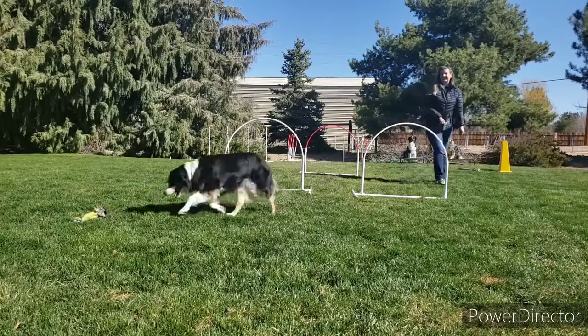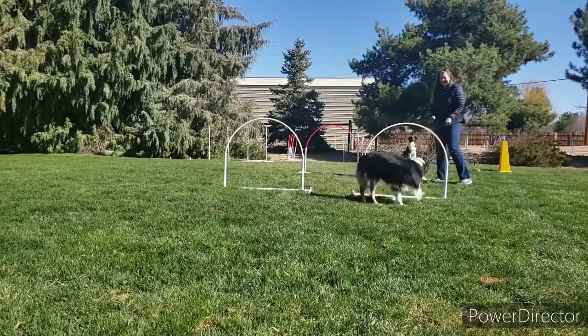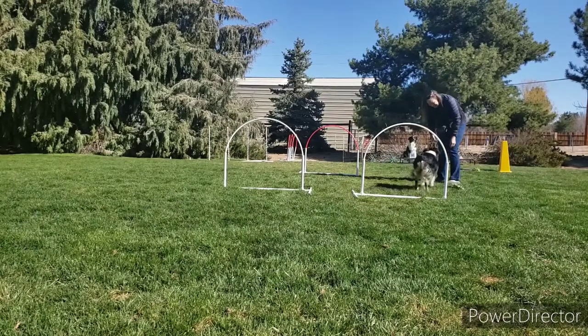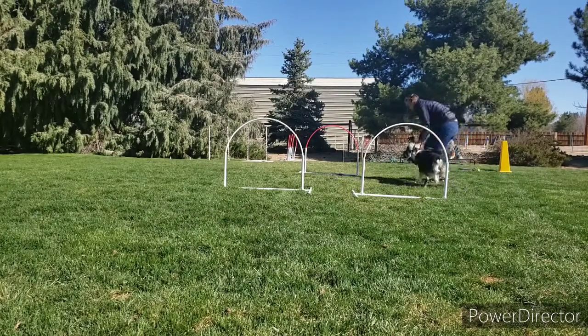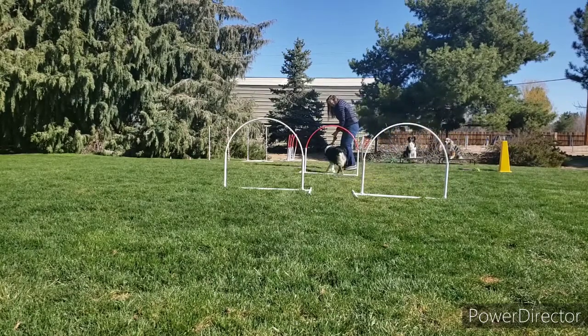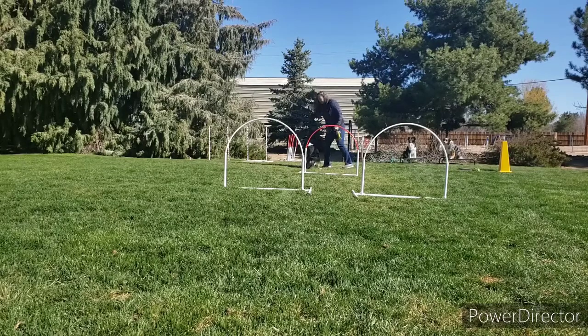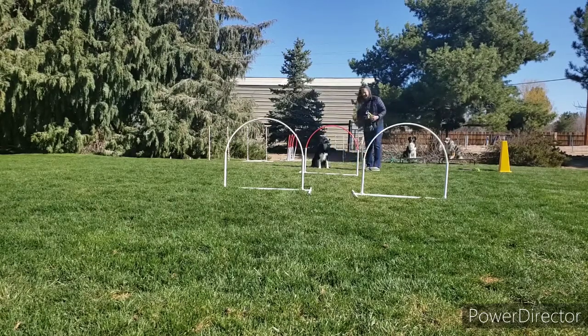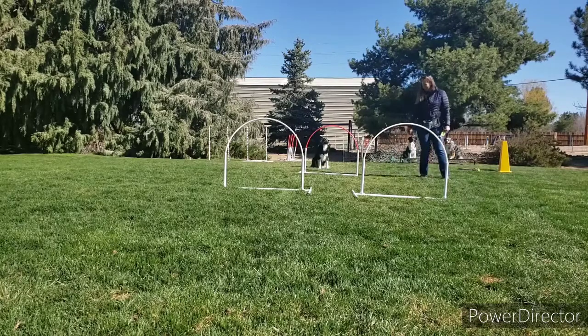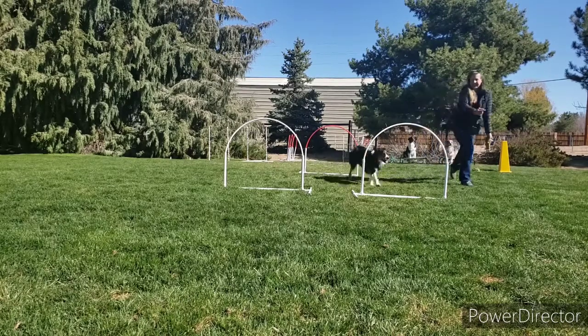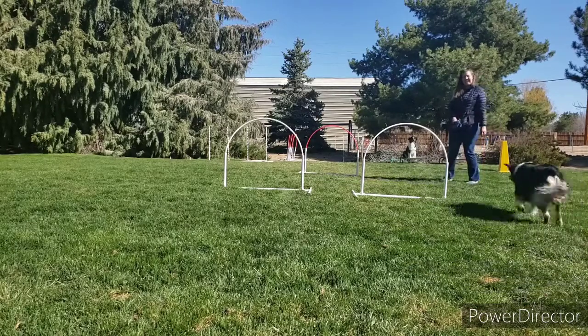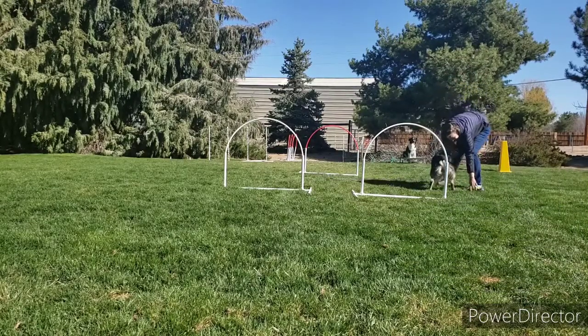Yes, good girl. Yay, good job. Good job, get that. Good. Got it, girl. Yes. Yay, good girl. Got her happy ears on. Okay, come. Yes, good girl. Yay. Good job.